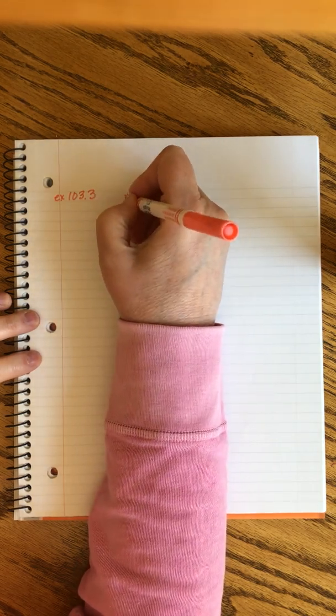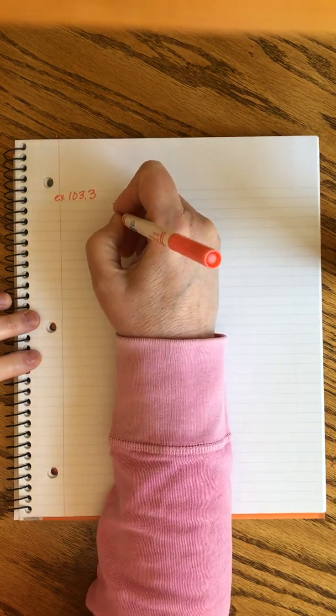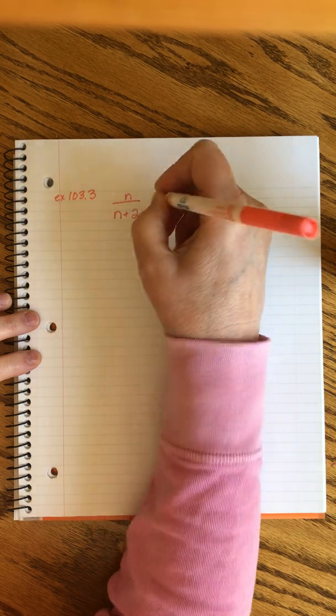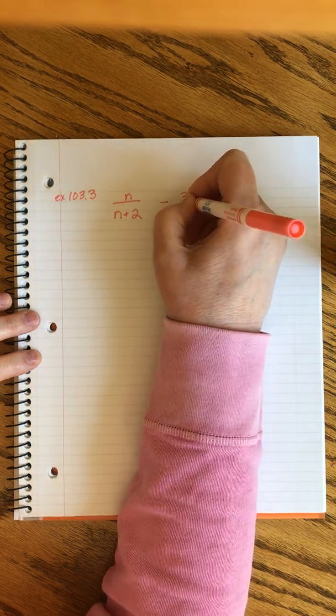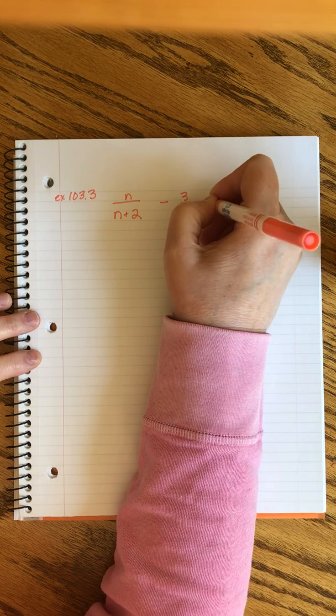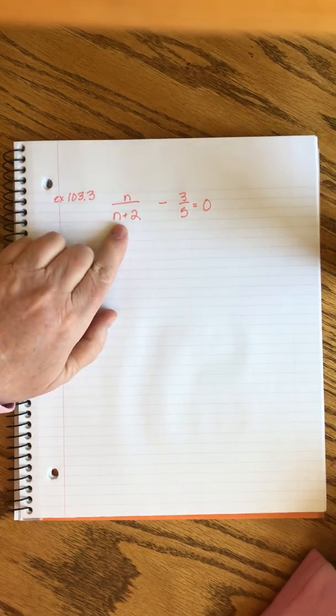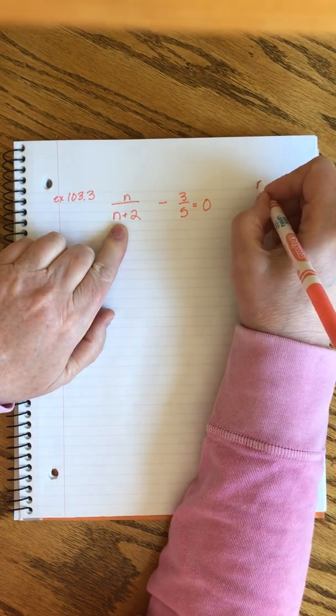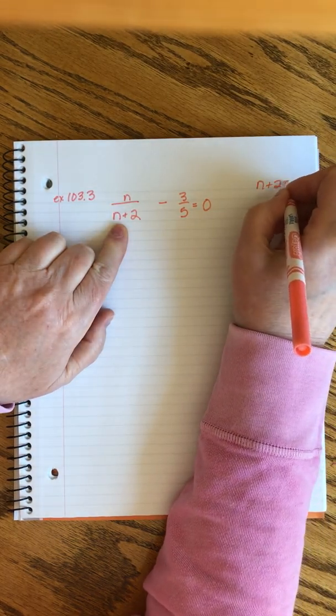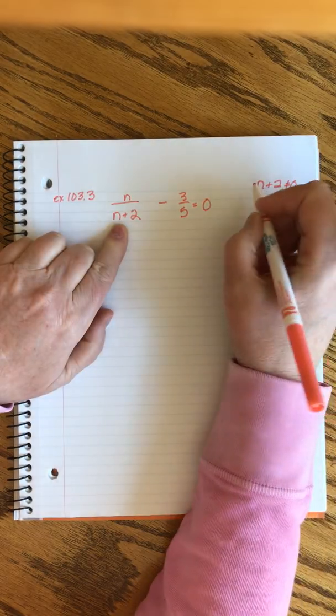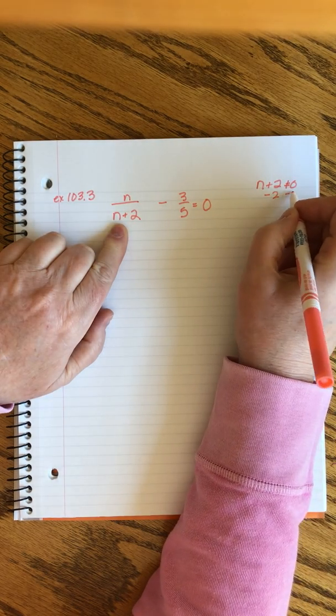103.3, solve. n over n plus 2 minus 3/5 equals 0. We see a variable in the denominator, so we right away say n plus 2 cannot be equal to 0. Then we do the algebra to simplify that.